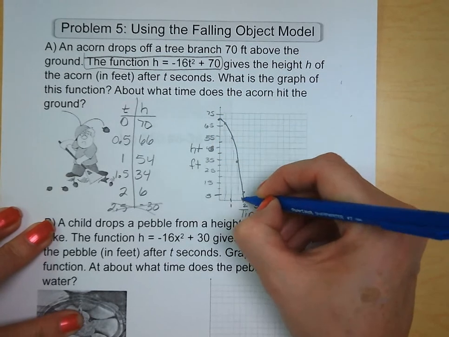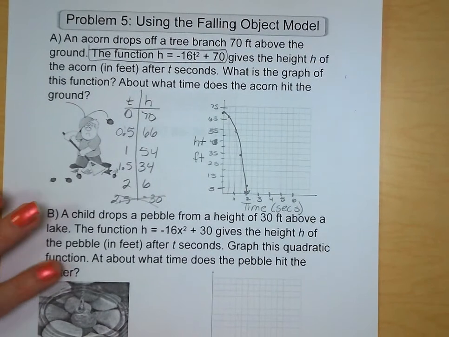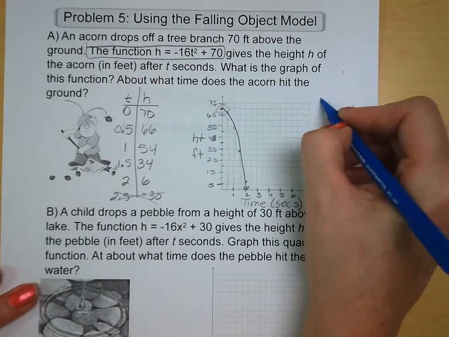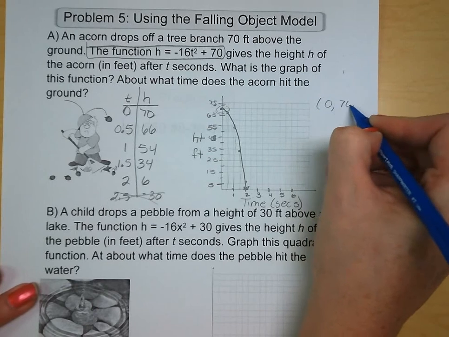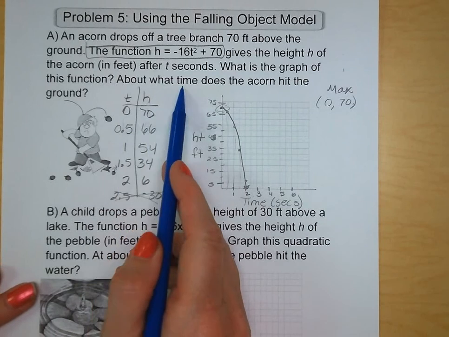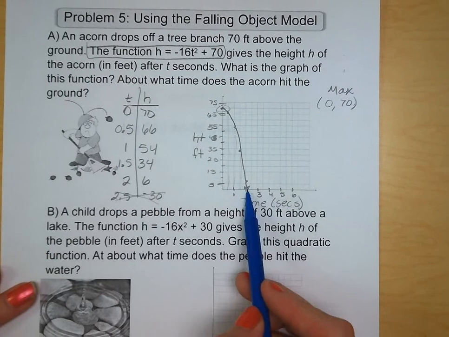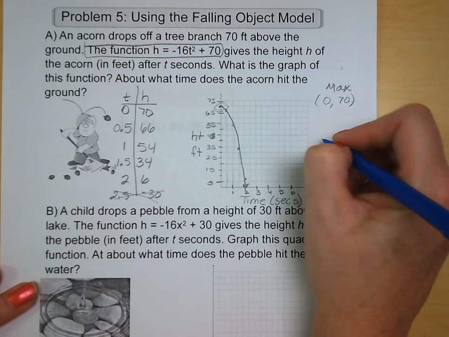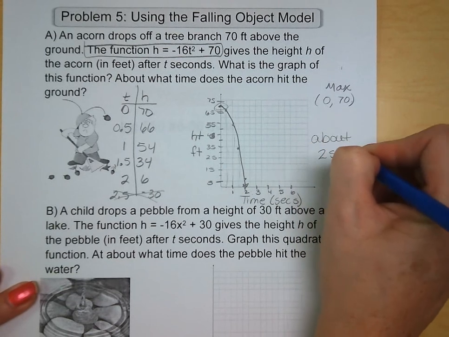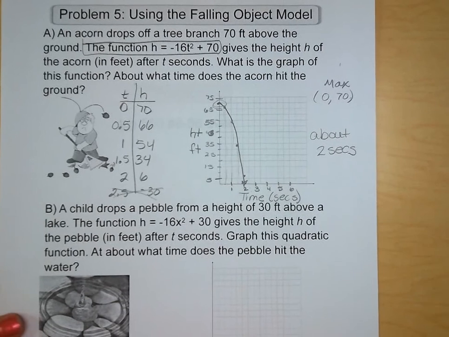And we can see from the way the graph is shaped, we have a maximum at 0 seconds and 70 feet. And the question we're asked is, about what time does the acorn hit the ground? Well, from the graph and from our data table, we can see it's about 2 seconds after it falls. A little over 2 seconds. All right.